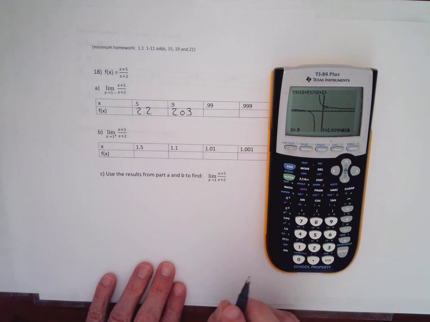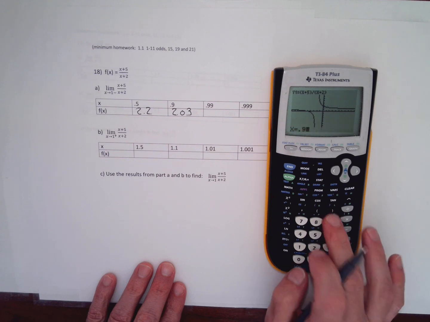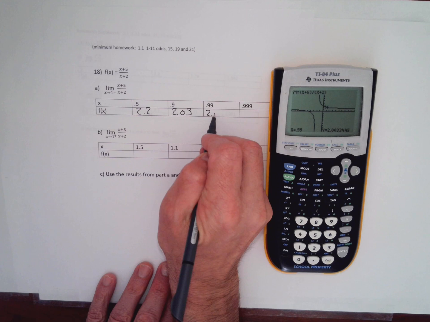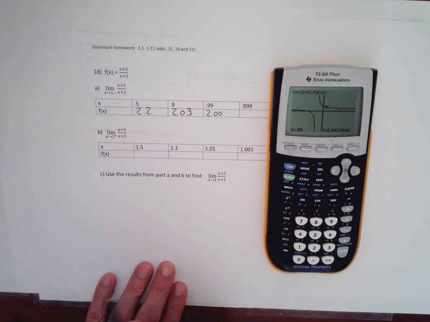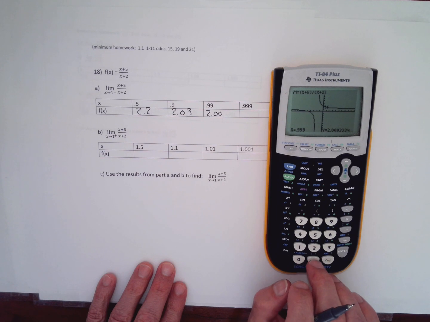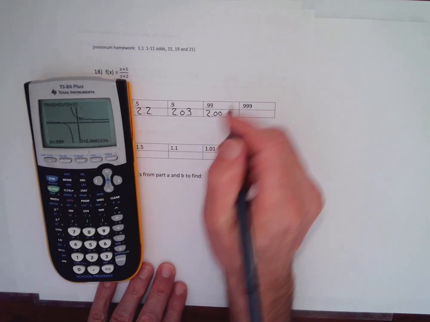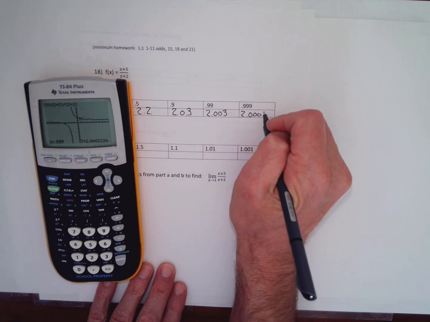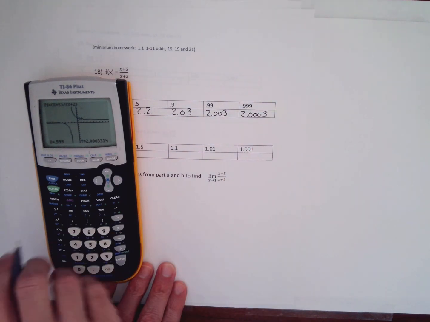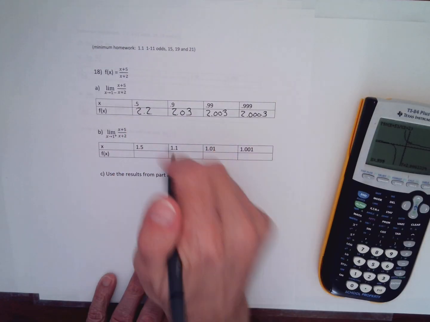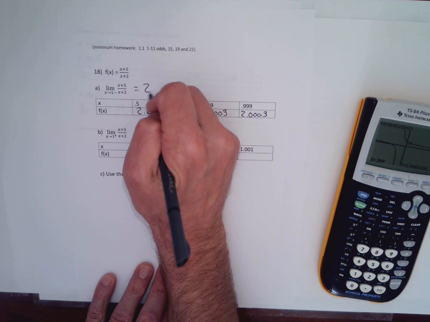Should say round to 2 decimals, so I'm not going to write down a million decimals for these. Then 0.99, 2.003 if I want to write it, and 0.999, 2.0003. So if I really wanted to get lots of decimals, I could write that into the first non-zero. But clearly, to me, these numbers are getting closer and closer to 2. I believe the left-hand limit is 2.